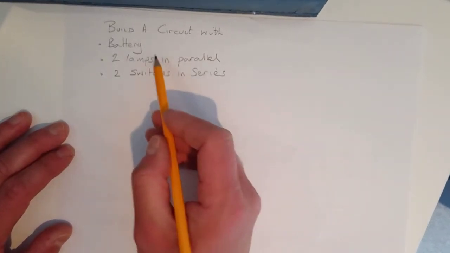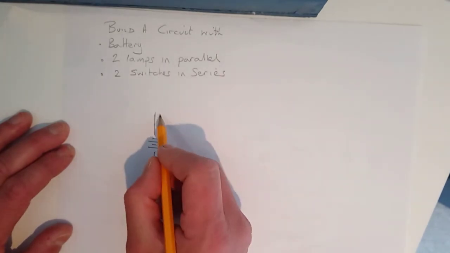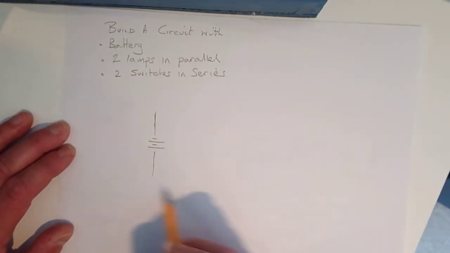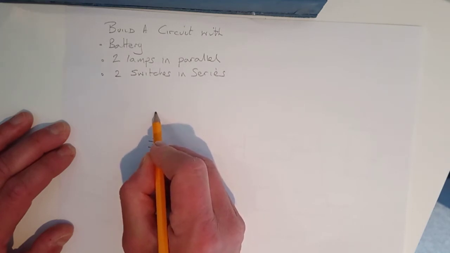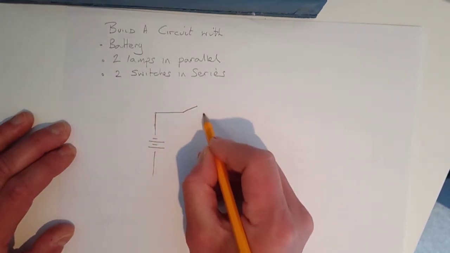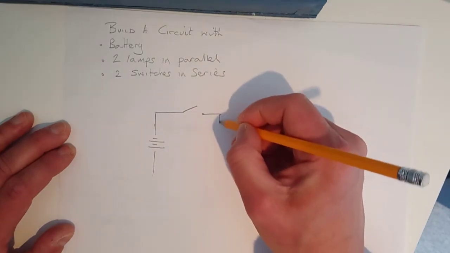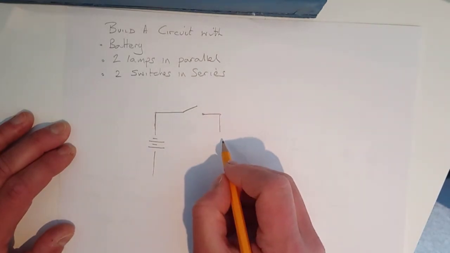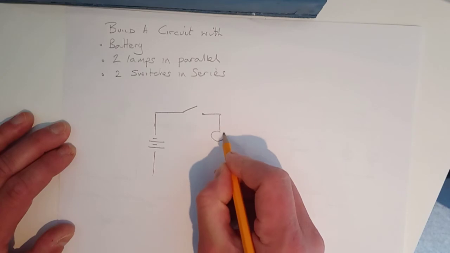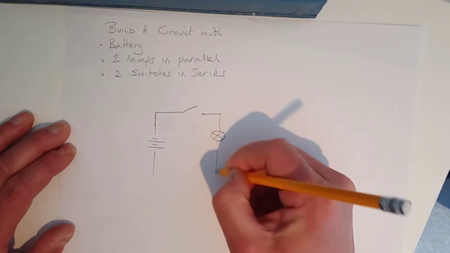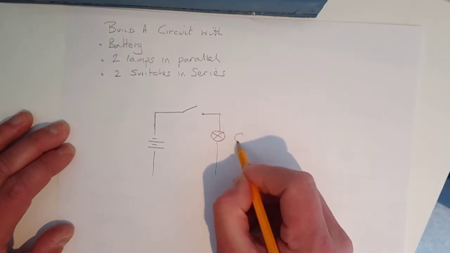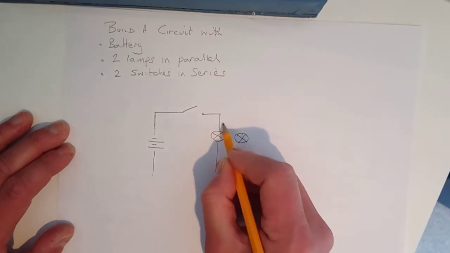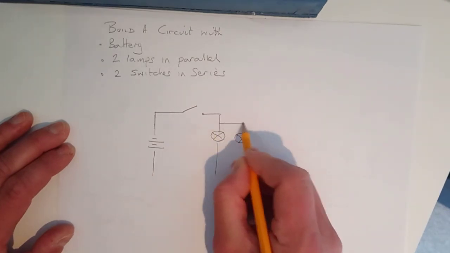So the way I'm going to work it is just ticking off the ones I've got here. And I suppose you can always put the switches on the outside here, and we'll probably end up doing something like that. So I might end up doing a switch here second, and then putting my lamps in parallel like that. You might want to put one above the other. Again, that's fine as long as they're either in parallel or in series with each other. It should be fine.